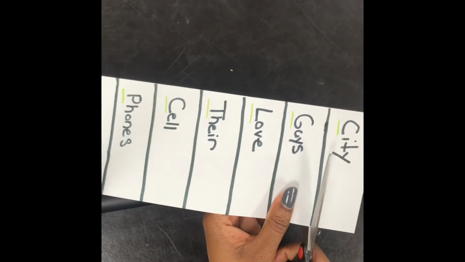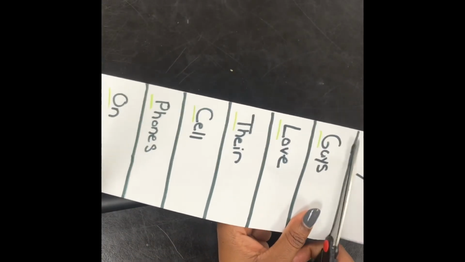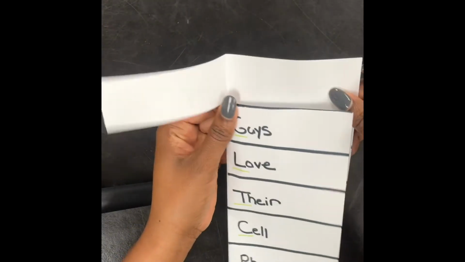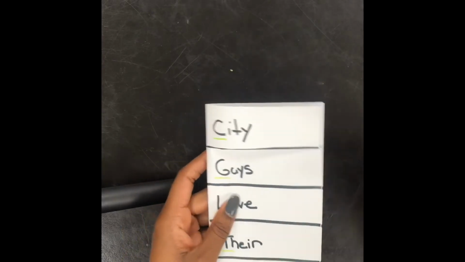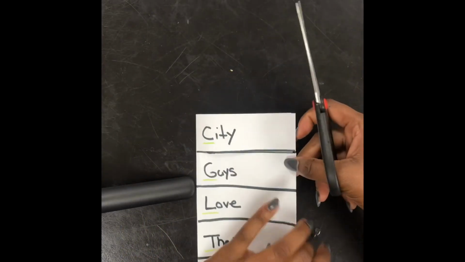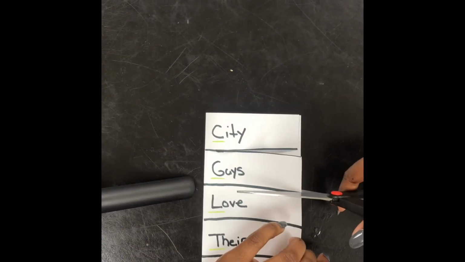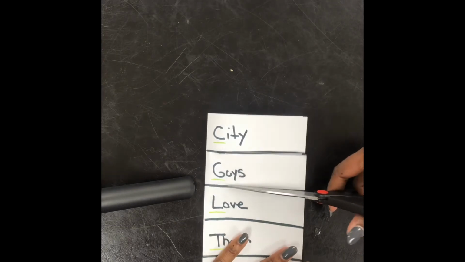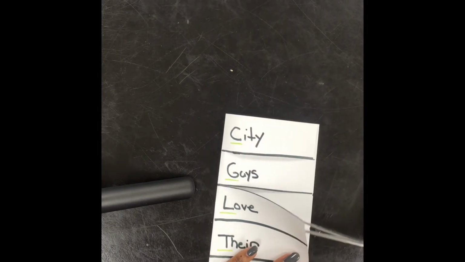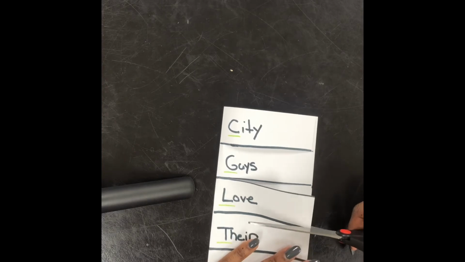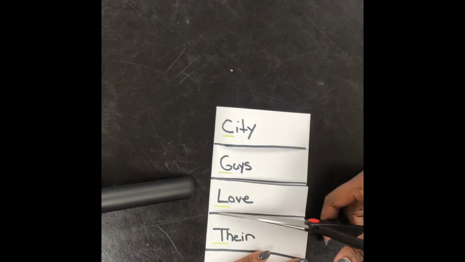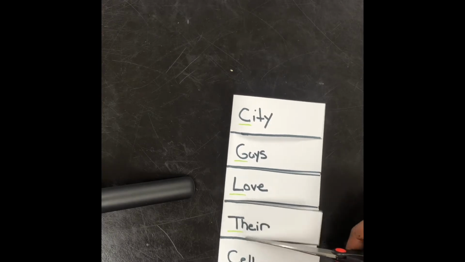And now, once you finish writing, then cut. But make sure you go to the edge, okay? Do not cut through it. We only cut the top layer because it's a foldable, it's a flippable. So let's go ahead and cut the lines. It's going to be looking nice and neat.